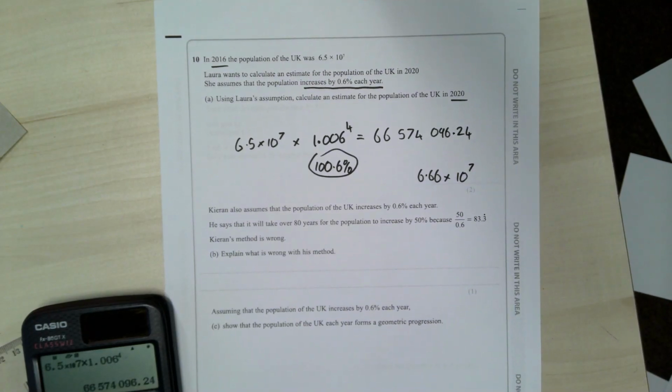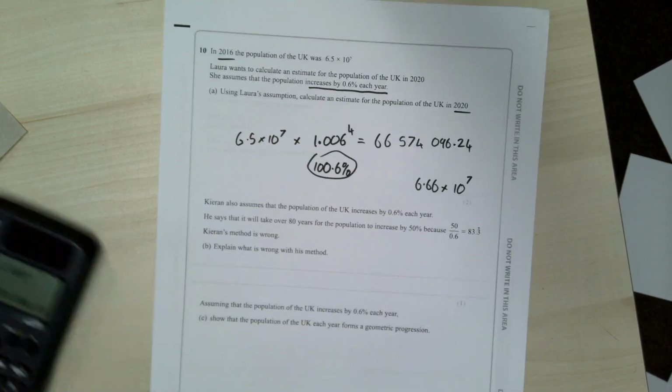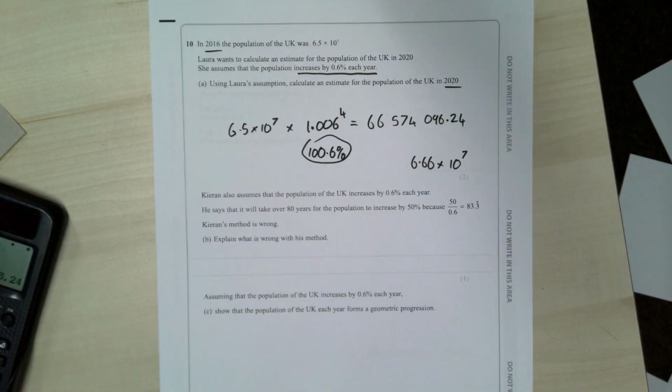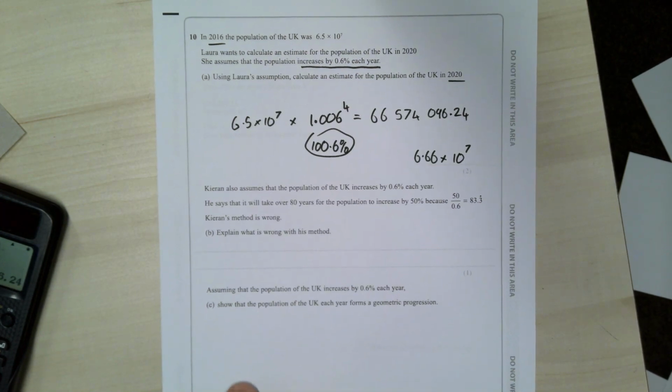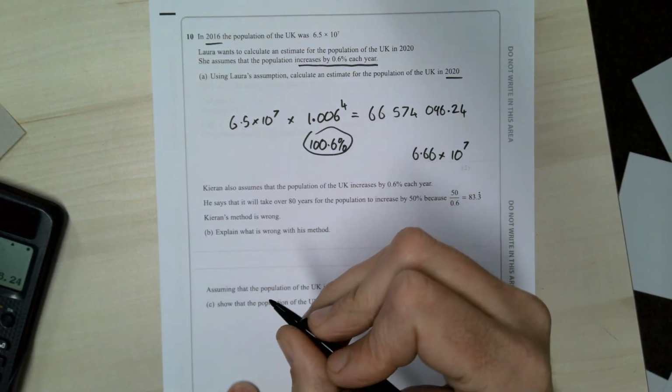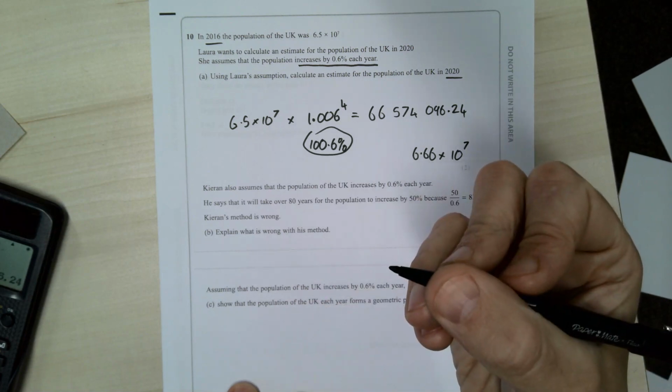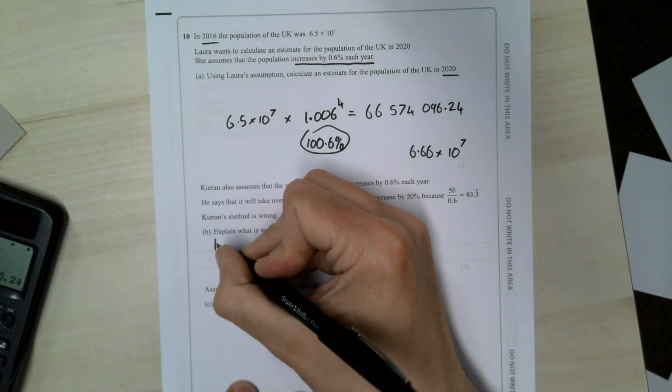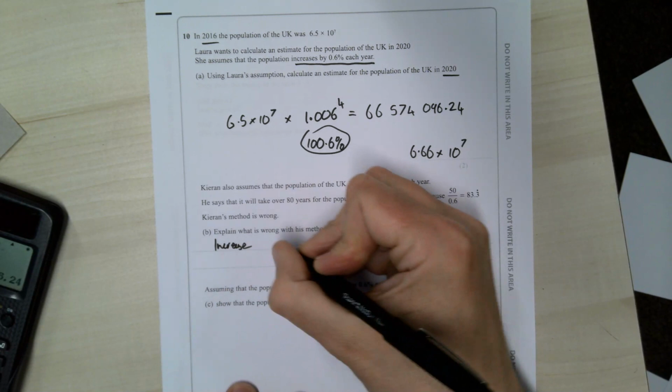Part B, Kieran also assumes that the population of the UK increases by 0.6% each year. He says it would take over 80 years for the population to increase by 50% because 50 divided by 0.6 is 83.3 recurring. Kieran's method is wrong. Explain what is wrong with his method. So it is wrong, guys, and the reason it's wrong is he's assuming it will go up by the same amount each time. He's divided 50 by 0.6. Okay, so the simple answer here, okay, is I could say lots of things, all right? I could say that the increase will change each year.